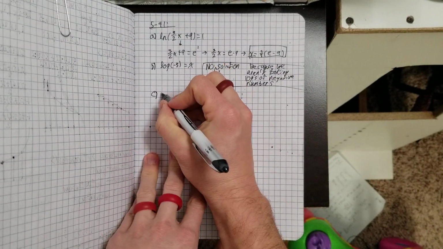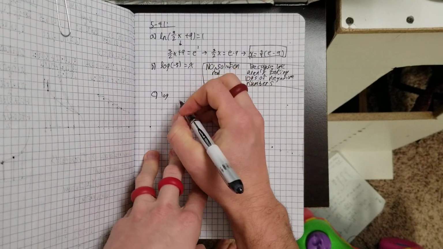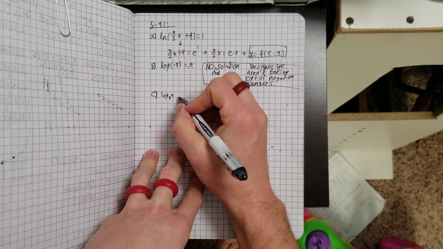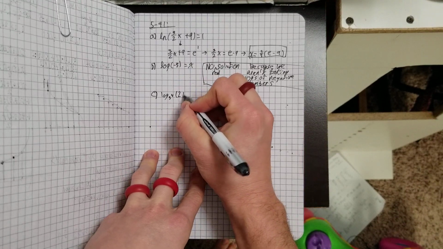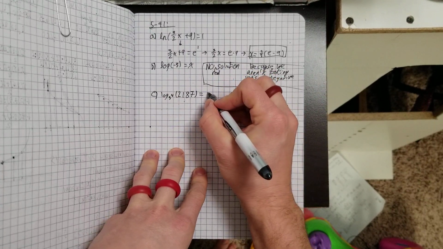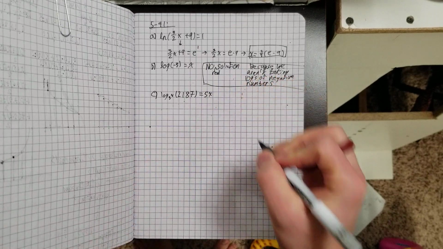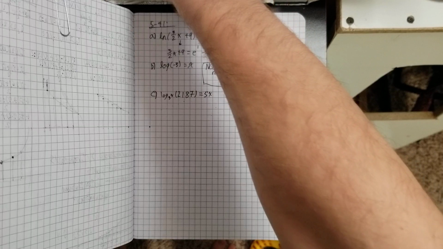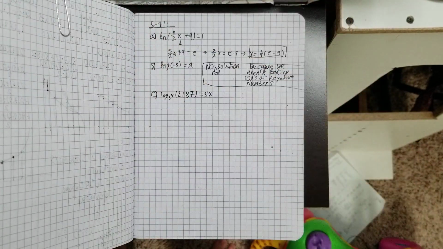C. We have log base 3 to the x of that number equals 5x. Let's see, did I copy that right? Or did we copy that right? Yep, 3 to the x.